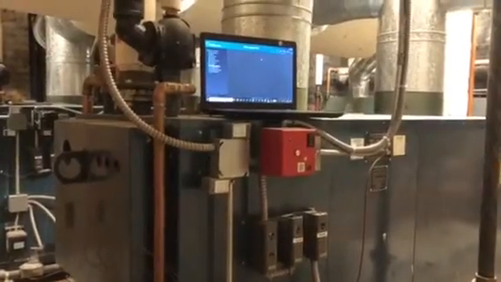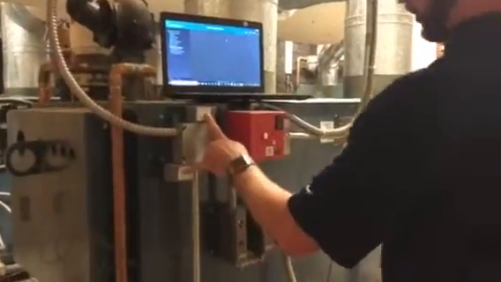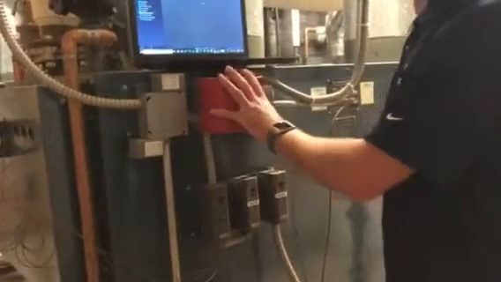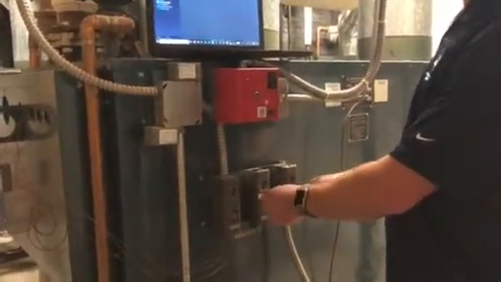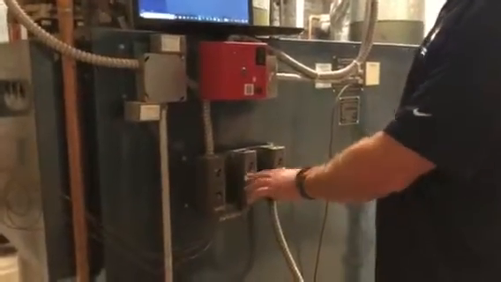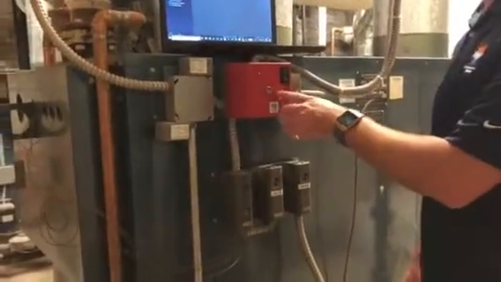So one relay for high fire, one relay for low fire. If these lights are on and this isn't running, we're just making the same dry contact that these used to. So it'd be the same as troubleshooting these guys. We're just creating a contact in here that tells this to run.